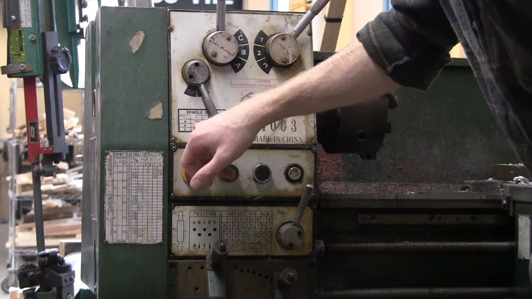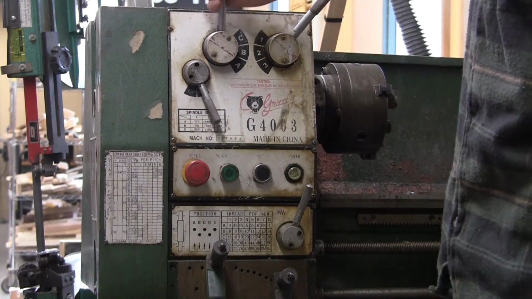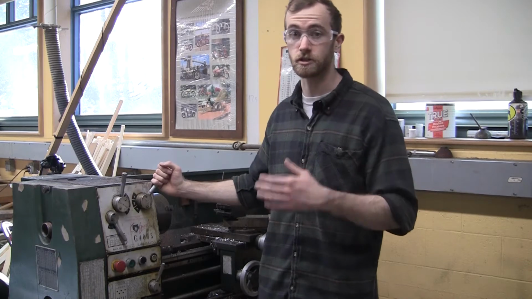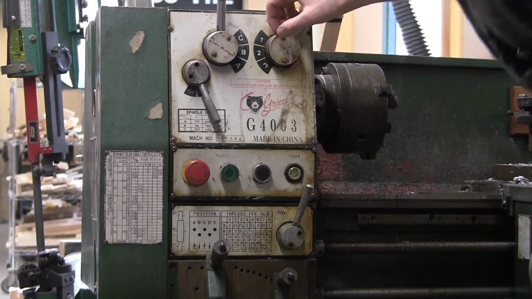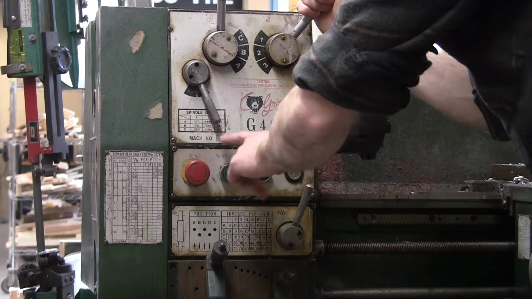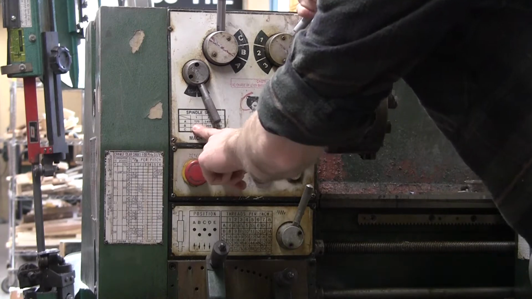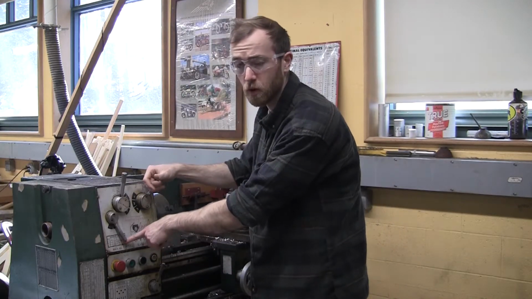I can look on here, see A1 is 270, so A1, I'm at 270 RPM, revolutions per minute. It goes all the way up to 1400. A2 is 1400. So this goes from 70 to 1400.